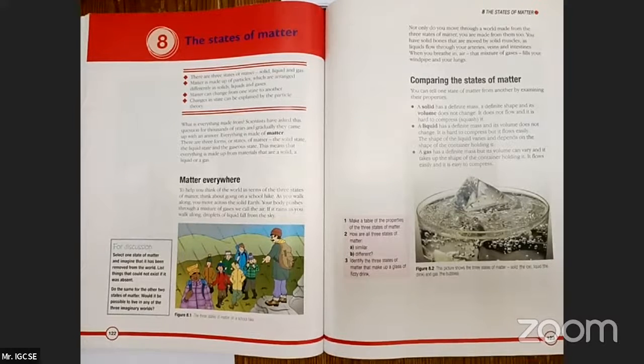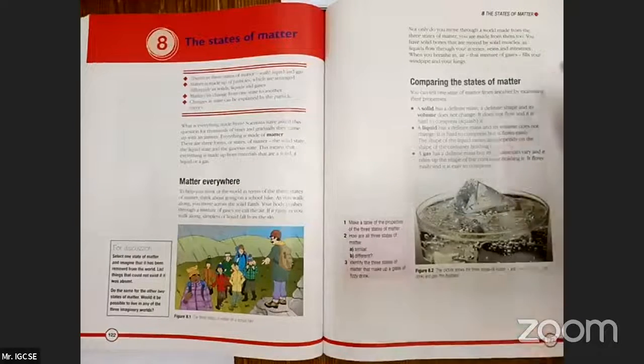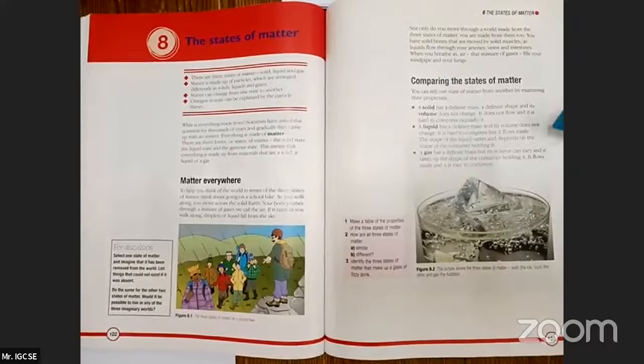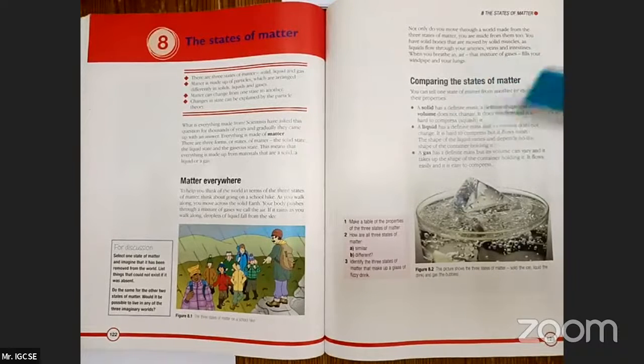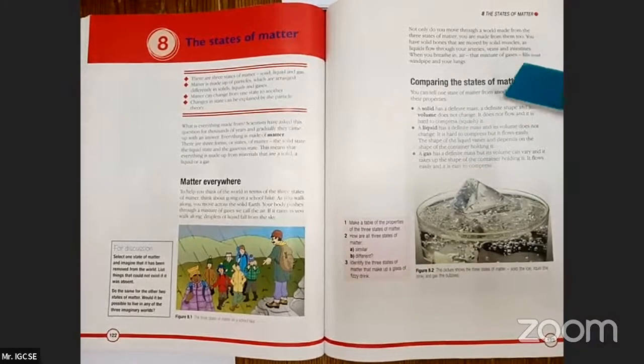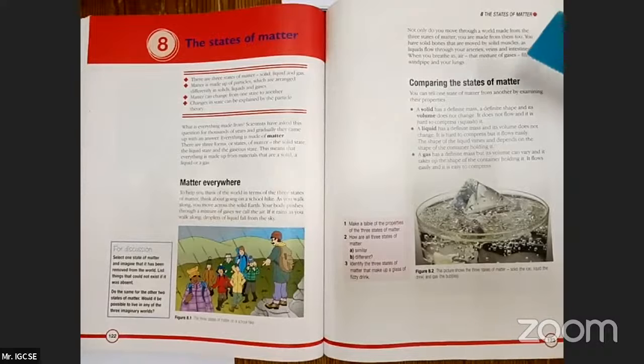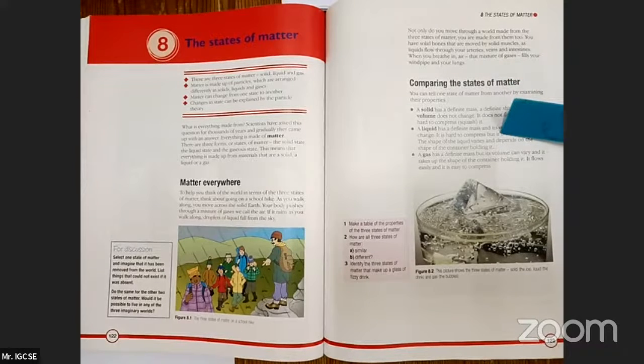In chapter 8 we learned about matter. You know that matter is everywhere, right? You can see some solid, some liquid and gas. You need to compare the states of matter here. You need to know about their mass, the definite mass, and shapes. This shape can be changed. The volume of these two are the same, but the gas can be compressed. In fixed position, cannot flow. This one can slide past each other, but the gas can flow easily.